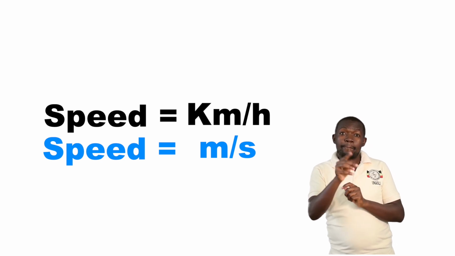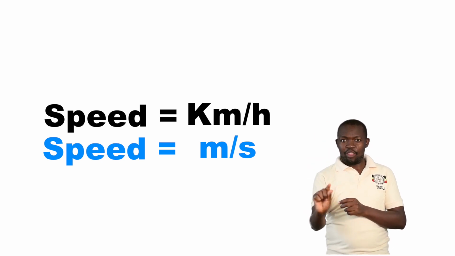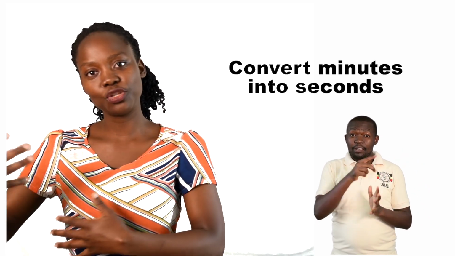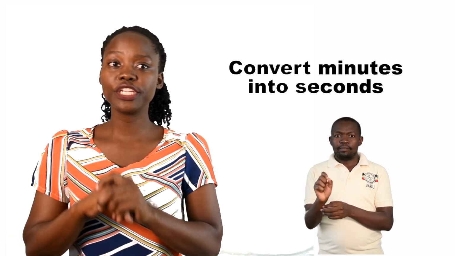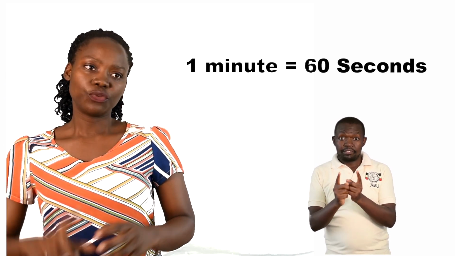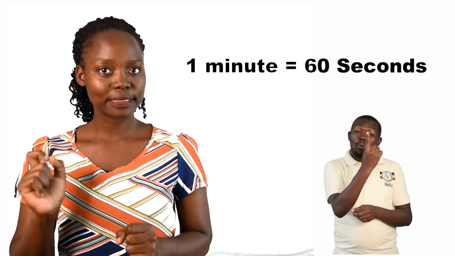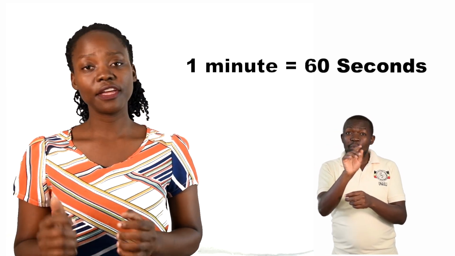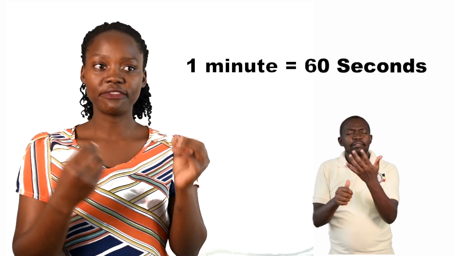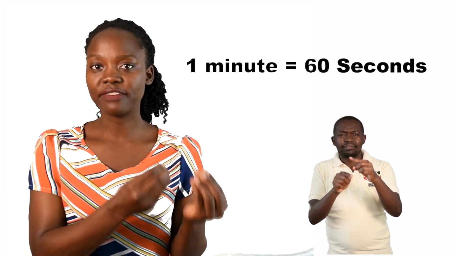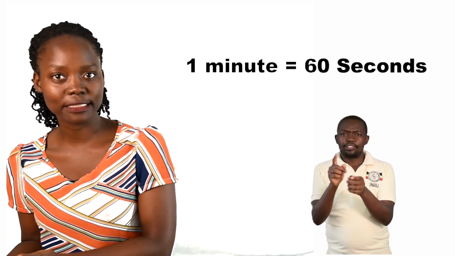But our time is in minutes. So we need to convert our minutes into seconds. Very good. So we are going to convert our 5 minutes into seconds. We know that 1 minute is equal to 60 seconds. Then how about 5 minutes? How do we convert 5 minutes to seconds?